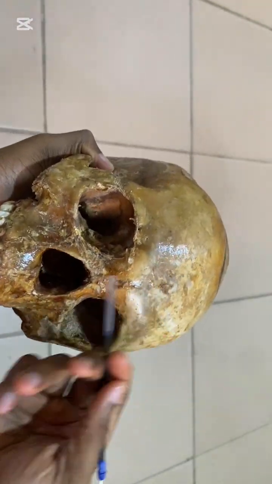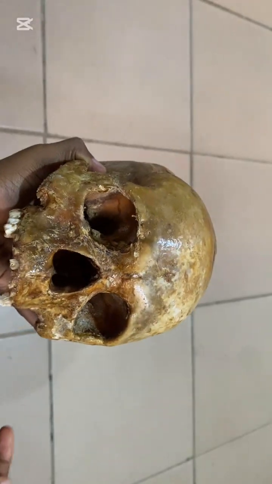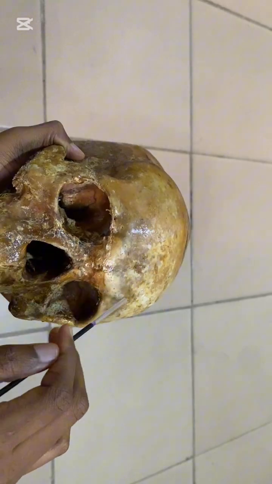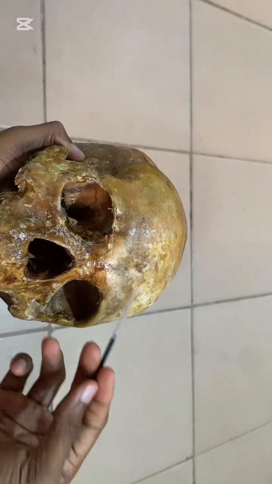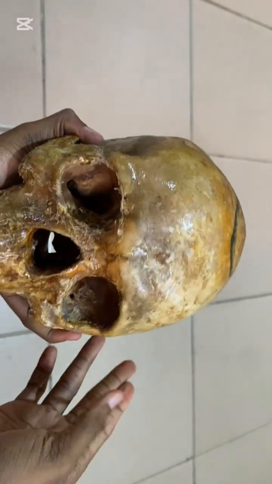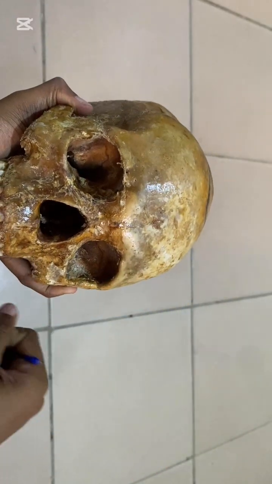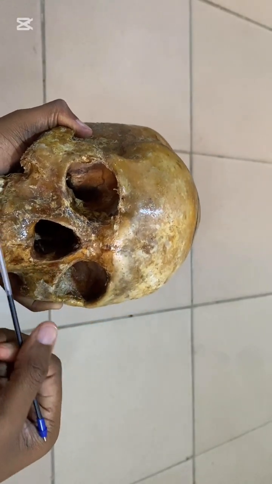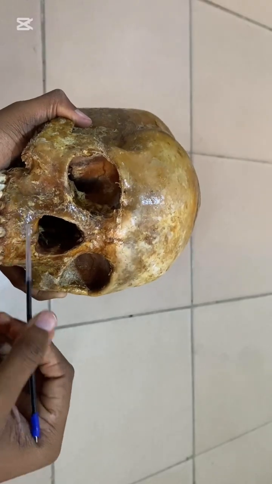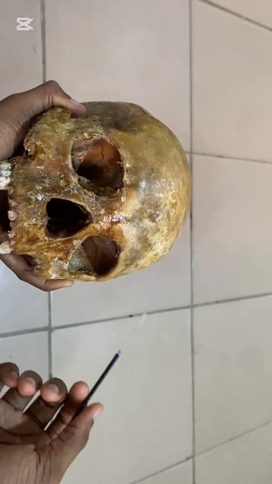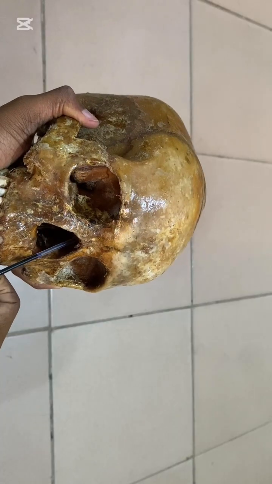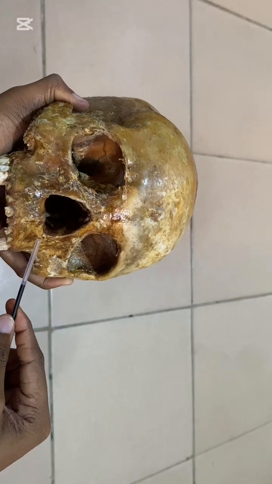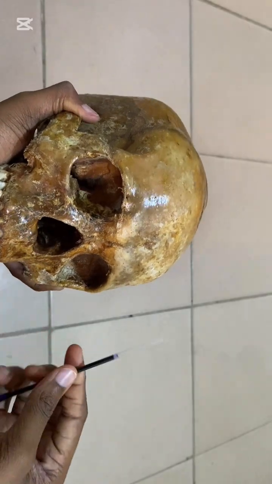Now we're going to the bones of the viscerocranium. There are 15 in total, 3 singular and 6 paired. The 3 singular bones of the viscerocranium are the maxilla, the vomer, which is found here but you cannot exactly see it, sorry, here I can see it, and the ethmoid.